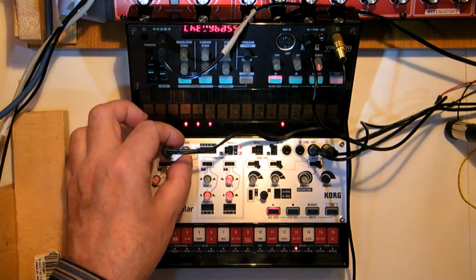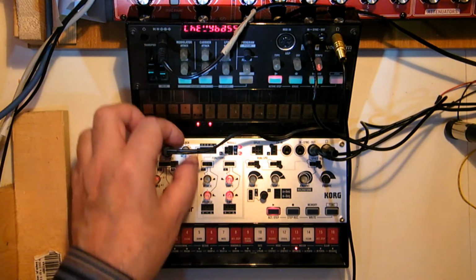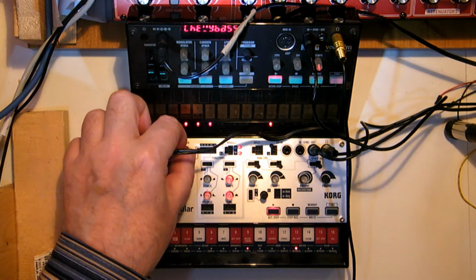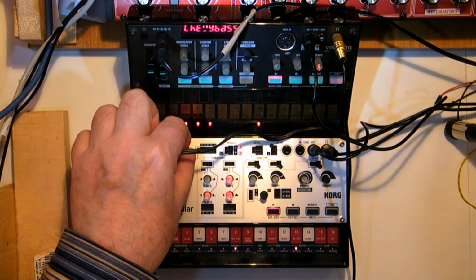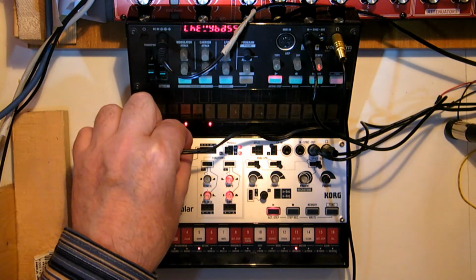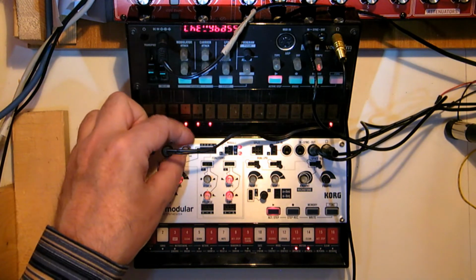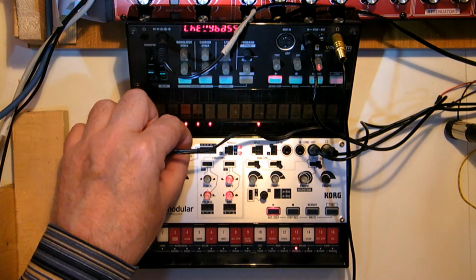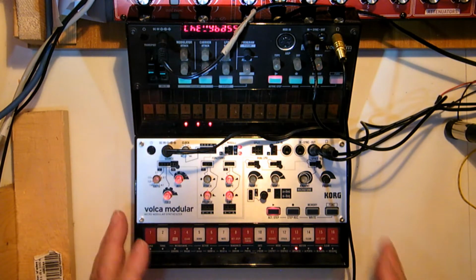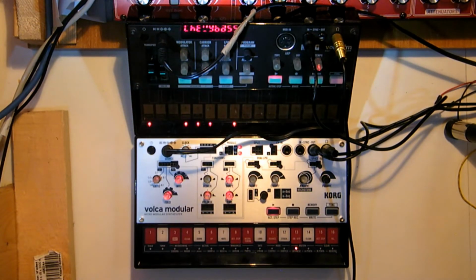And as you see, when I change the clock on the modular, the sequencer sound changes as well. Not the sound, but the sequencer clock. So the Volca Modular is the boss and the Volca FM is the servant.